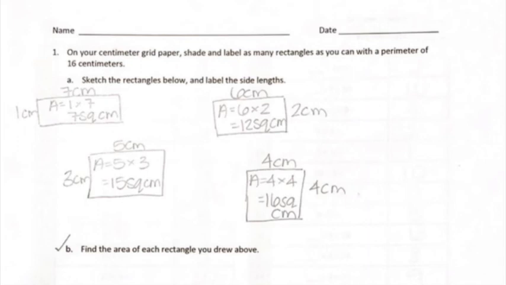Part B says find the area of each rectangle you drew above, so I did that inside each shape. So 1 times 7 equals 7 square centimeters. 6 times 2 equals 12 square centimeters. 5 times 3 equals 15 square centimeters, and 4 times 4 equals 16 square centimeters.